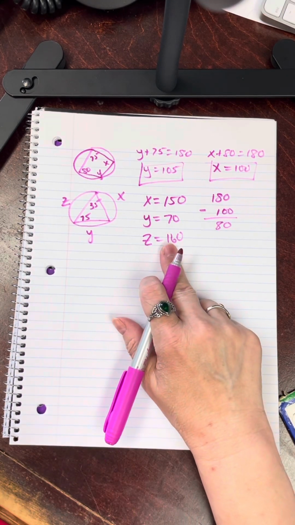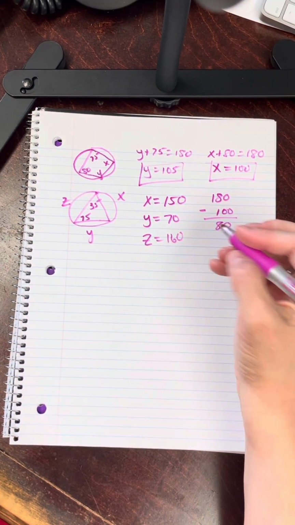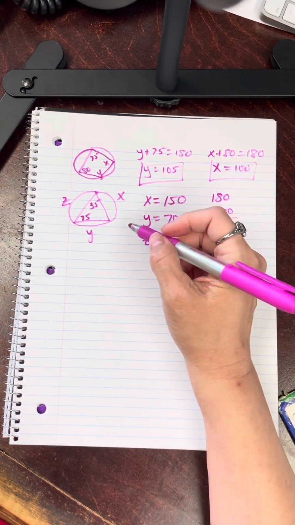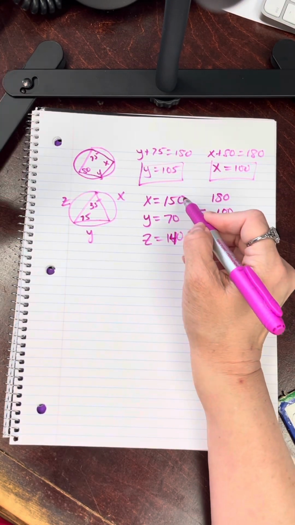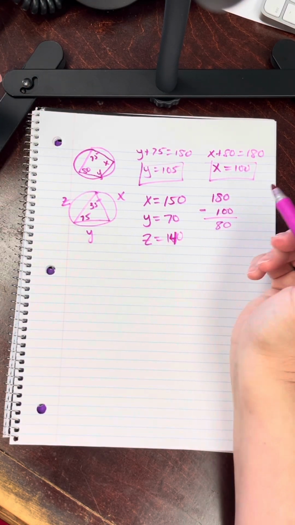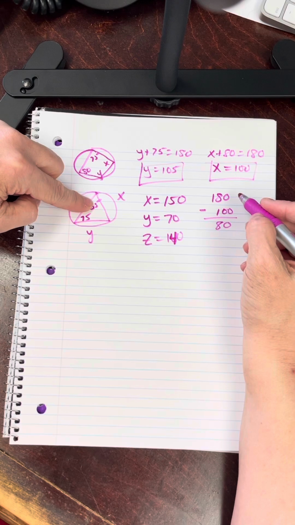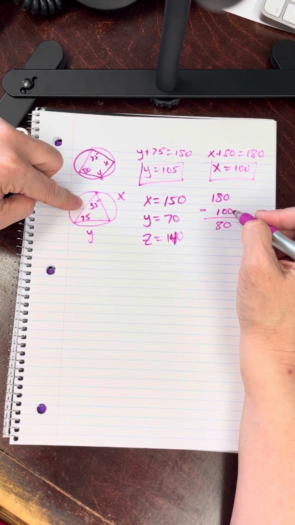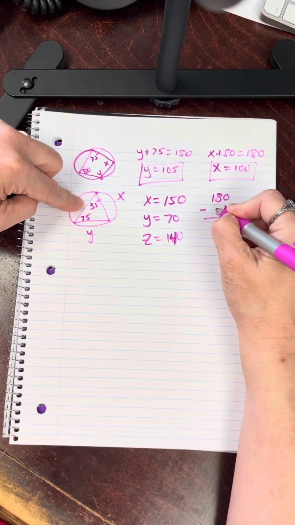Uh-oh, I've calculated wrong because it says Z should be 140. The other way that I can do that is to say 150 plus 70 and subtract that from 360 either way. So I'm going to try to fix the one I have here. 5 and 5 was 10. Ooh, that was 11. There's my error.